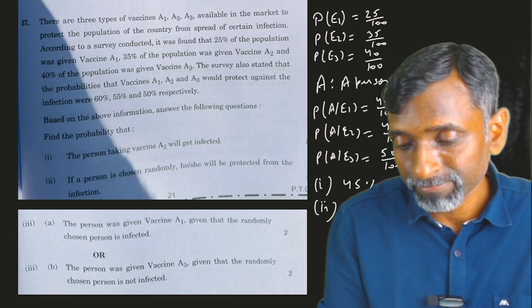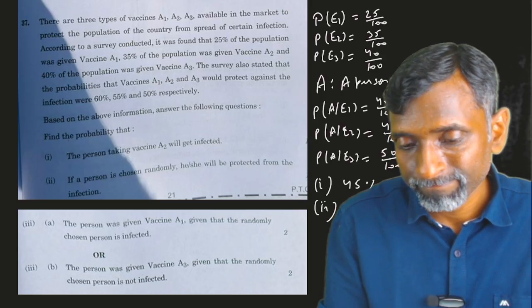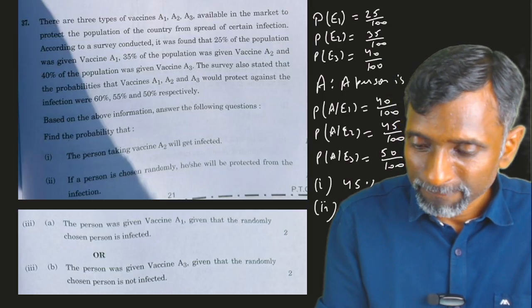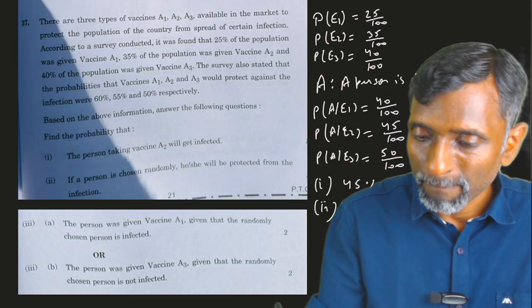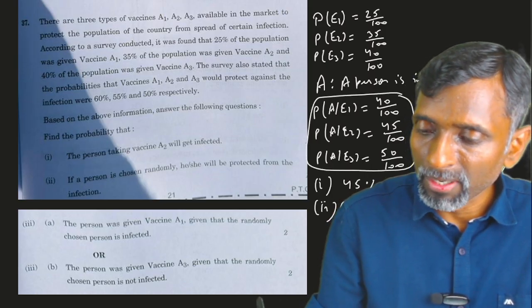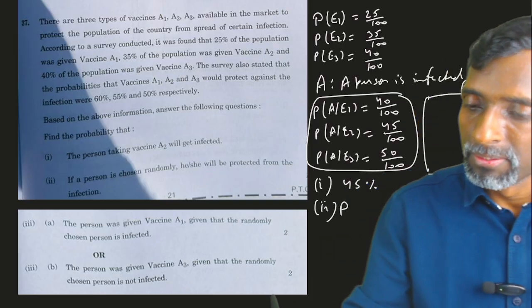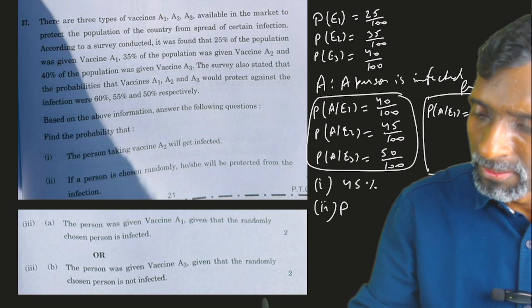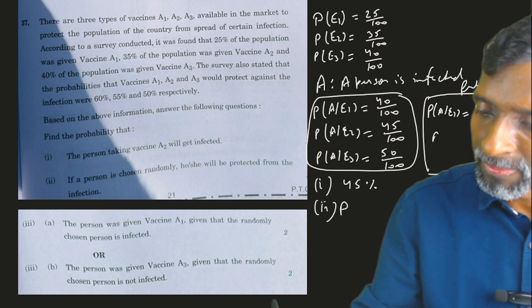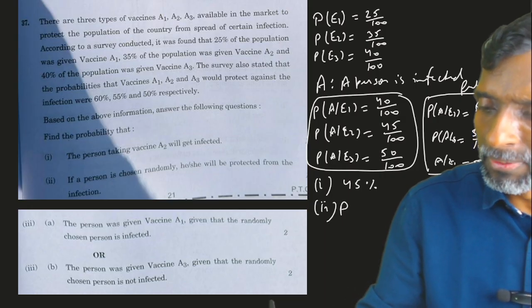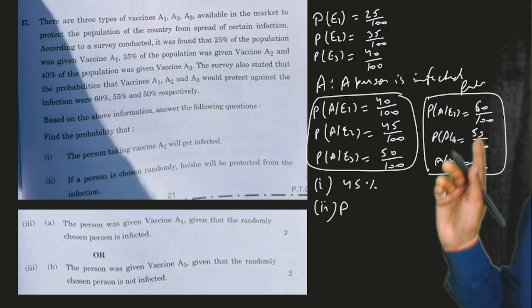Protected from the infection. So we are talking about the protected. So these are the probabilities for infection. So in protected, what will the probability be? Protected. So probability of A by E1 is 60%, A by E2 is 55%, and A by E3 is 50%. So we should use this one.